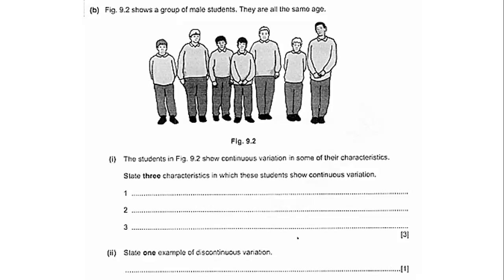Figure 9.2 shows a group of male students. They are all of the same age. The students in figure 9.2 show continuous variation in some of their characteristics. State 3 characteristics in which these students show continuous variation. Okay, so the skin color, it's a range, hair color is a range, height, and weight. And most of the continuous variation, or actually all of them, are affected also by the environment.